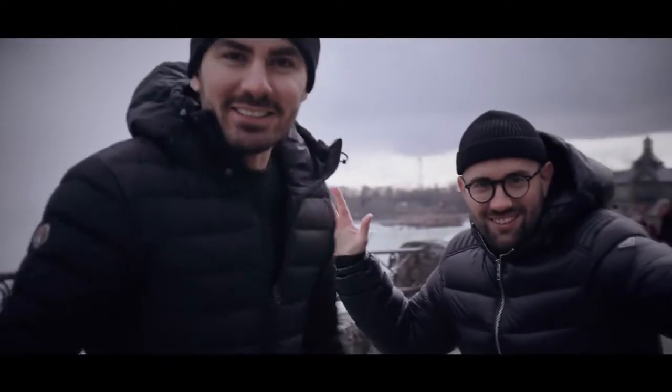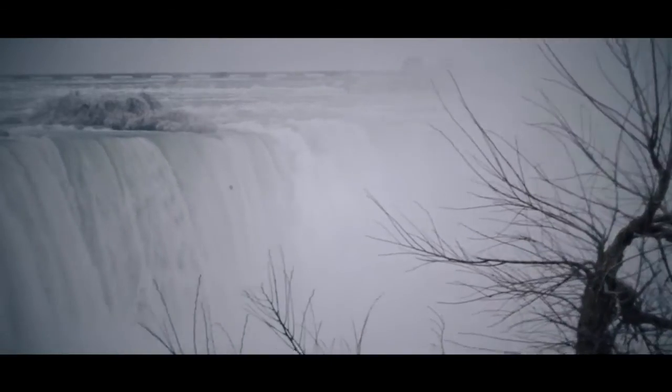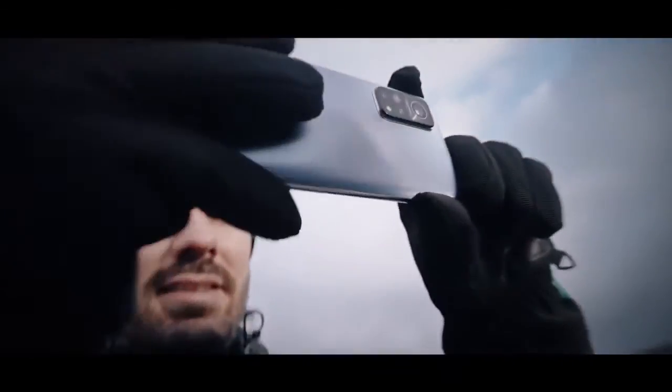Welcome to Niagara Falls. Let's get it. Who would have thought Niagara Falls would be so cold? But you know what? It's absolutely fine, because when it's cold, you get some snow and you get to create some incredible imagery. And what better way to create imagery than to be challenged by Xiaomi?